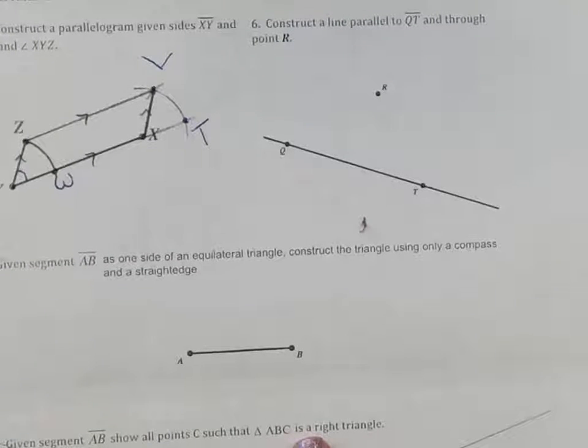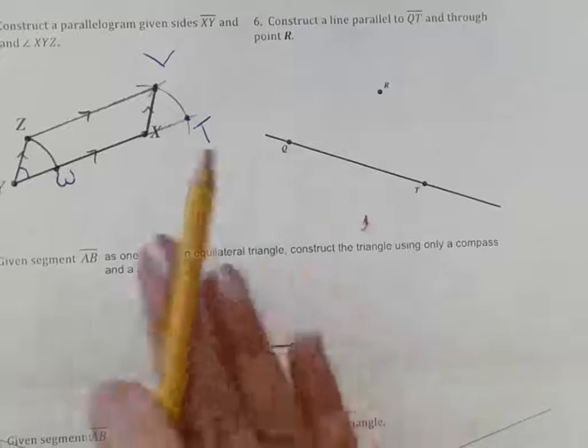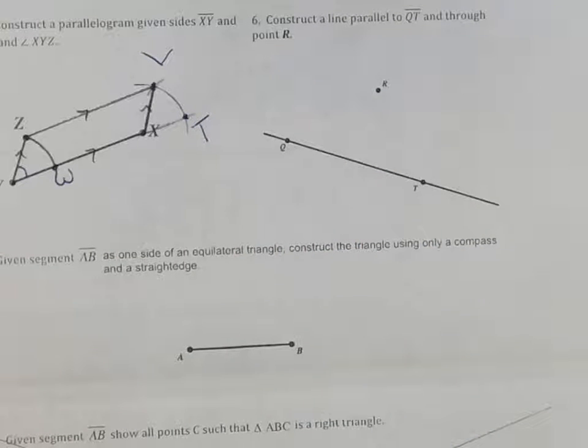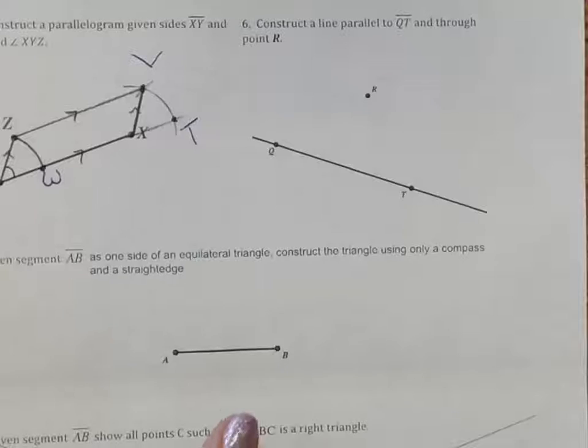Number 6, construct a line parallel to QT and through point R. So you're given a line QT and you're given a point R, and we are going to make a parallel.